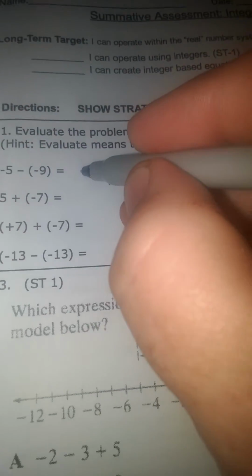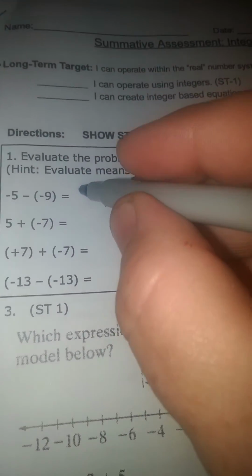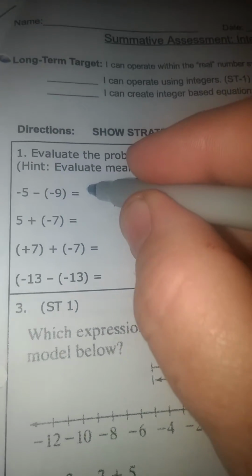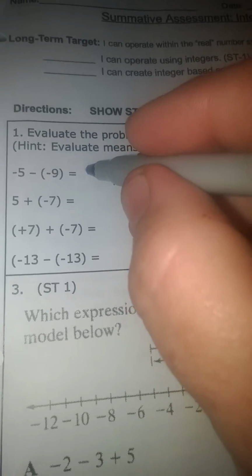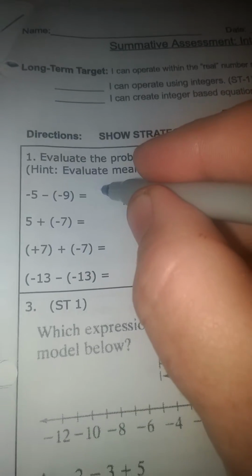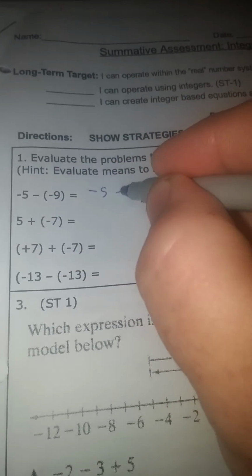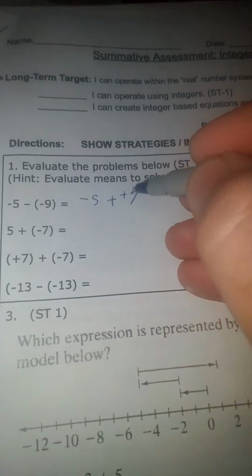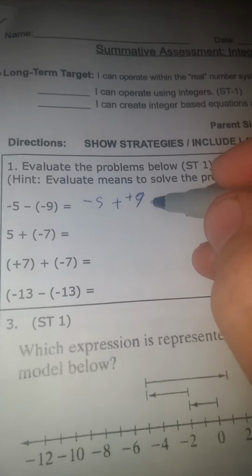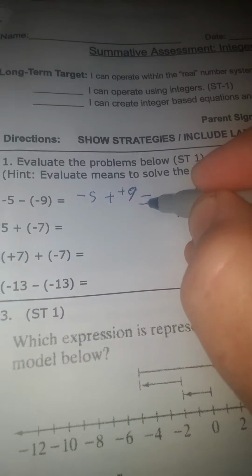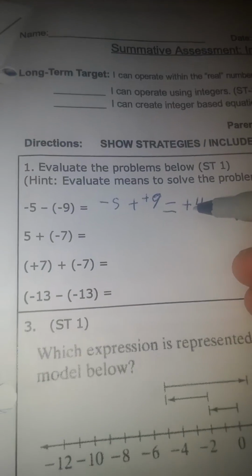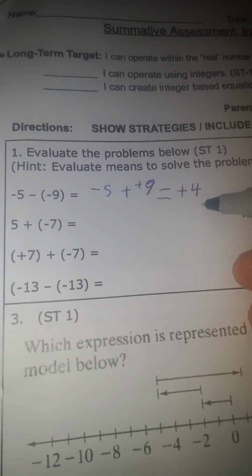So we've got -5 minus -9. Well, what we're really asking is how far apart is -5 from -9. How much bigger is -5 than -9? Well, it happens to be 4 bigger, but we can also do this by saying -5 plus +9. So -5 plus +9 means we are going to be +4. And that's true. -5 is 4 bigger than -9.